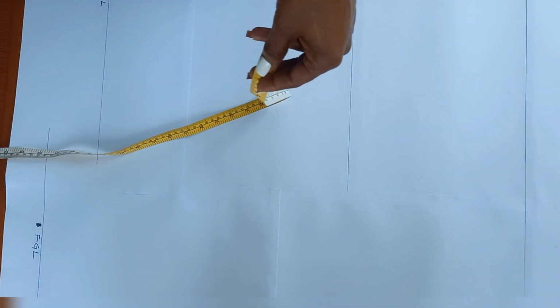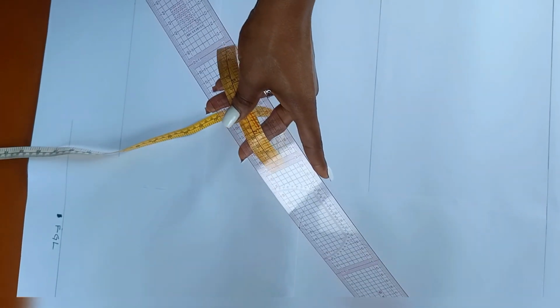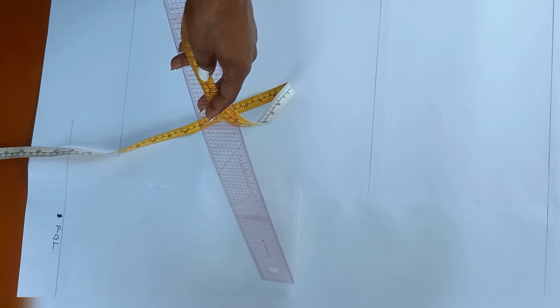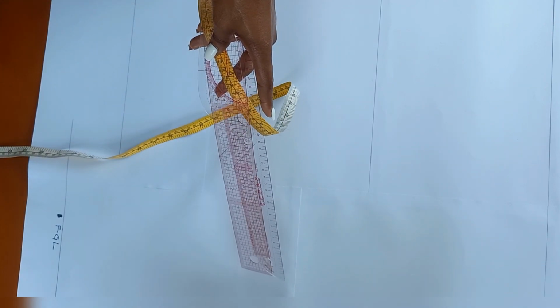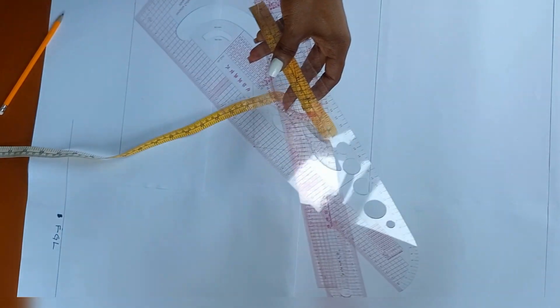So I have my measuring tape, of course, and I have my ruler, and I have my different curves, here.